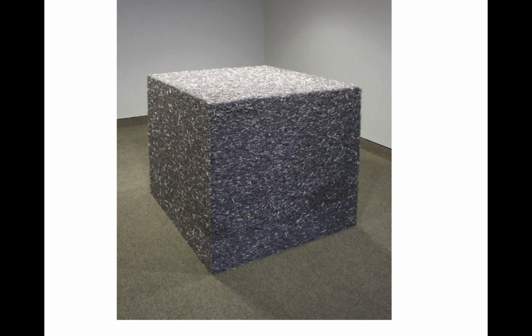So again, Tara Donovan shows up with this project for my assignment. I would say, great job, Tara. Very nice. Now go on and win the MacArthur Genius Award like she did, and go have a great career.